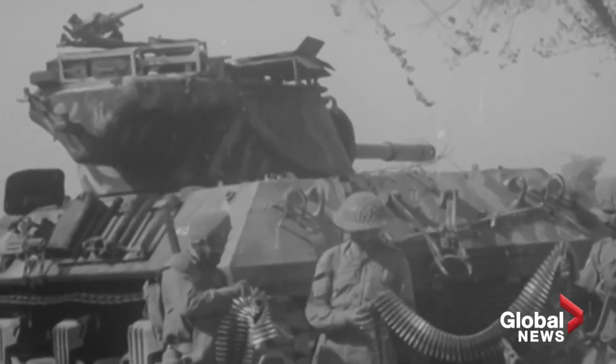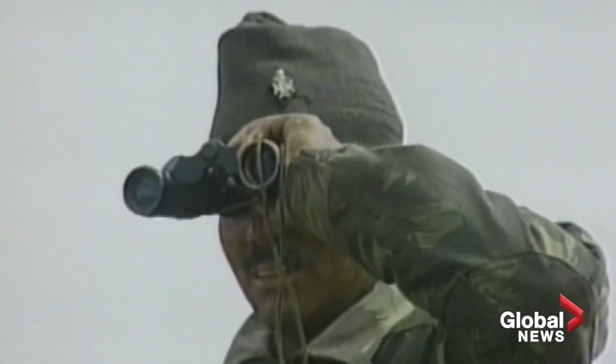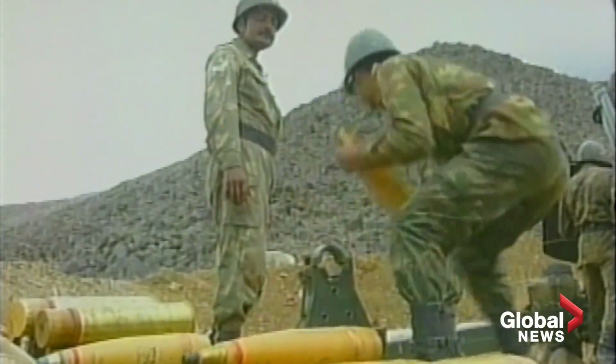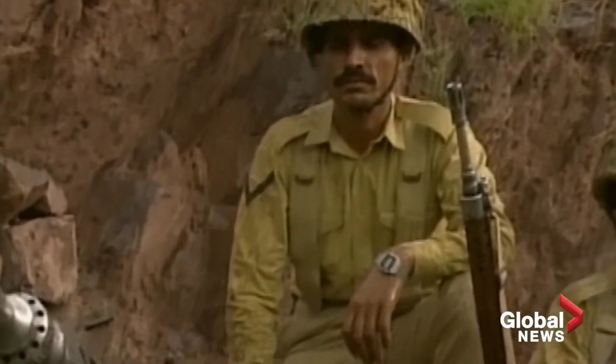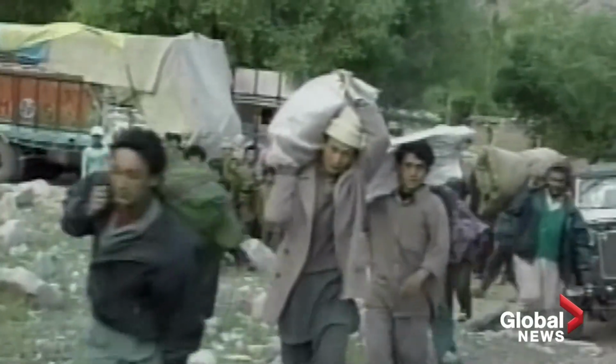But the violence continued. In 1965 and 1971, two more wars broke out, and thousands have been killed in smaller military conflicts over the years. Both countries had developed nuclear weapons by 1999 when Pakistani troops invaded Indian-controlled Kashmir. The conflict sparked concerns about a nuclear war, but India won in a ground battle that killed hundreds on both sides. For the past 2 decades, intermittent violence and reports of human rights violations by security forces have continued.